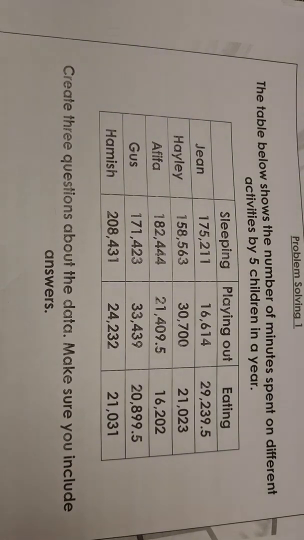And my first question here, and the first type of question you're going to come across, is very open, because it simply says create 3 questions about the data. Make sure you include the answers. So I can be very flexible here. I can do what I want. I can ask any 3 questions of this data.